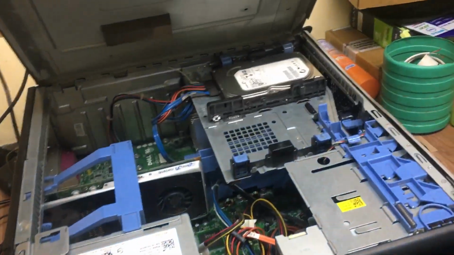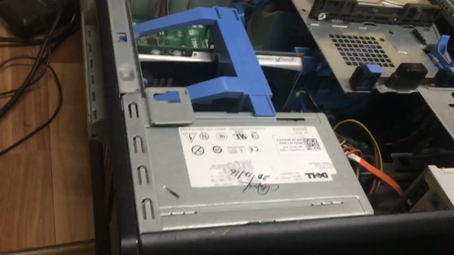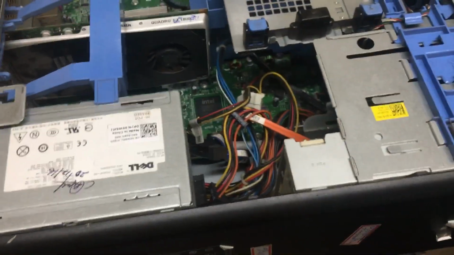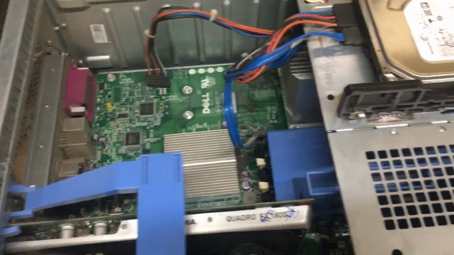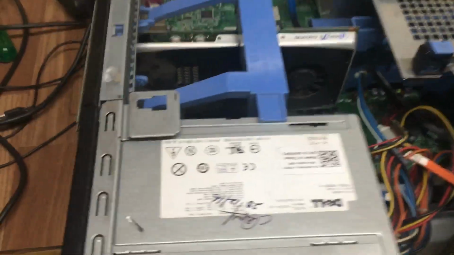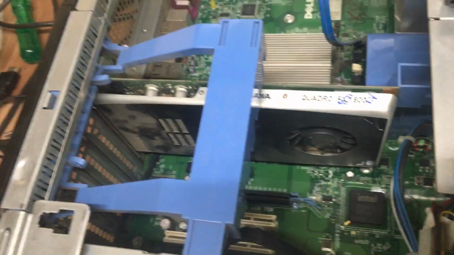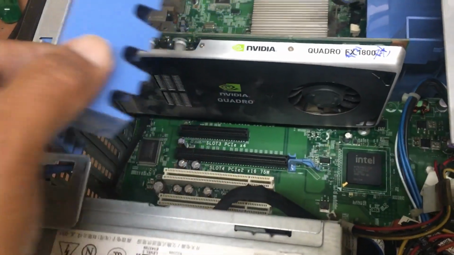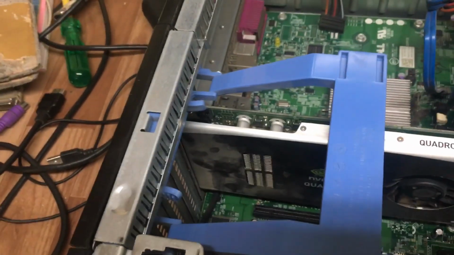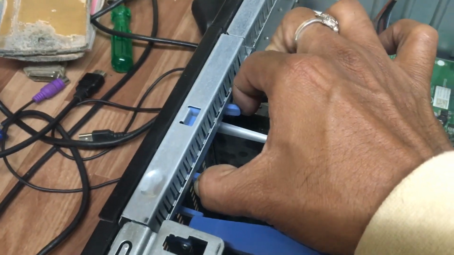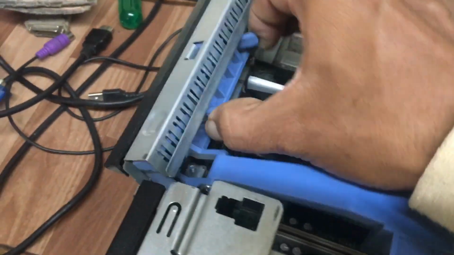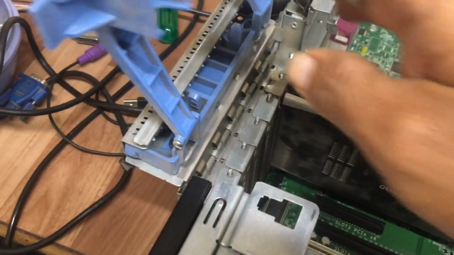It will open like this. And then this is the hard disk, graphic card, everything will be there like this. If you want to open the graphic card, you need to open this button. Simply you need to press these two buttons. It will open like this.